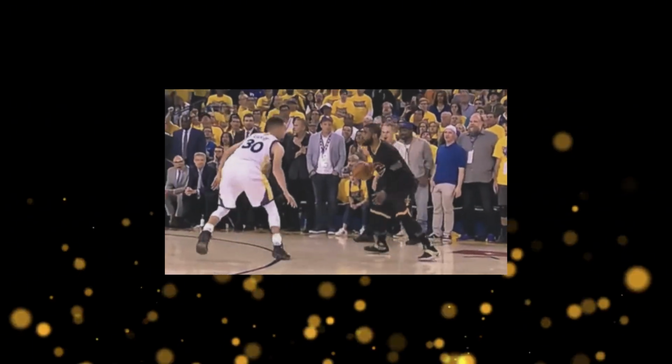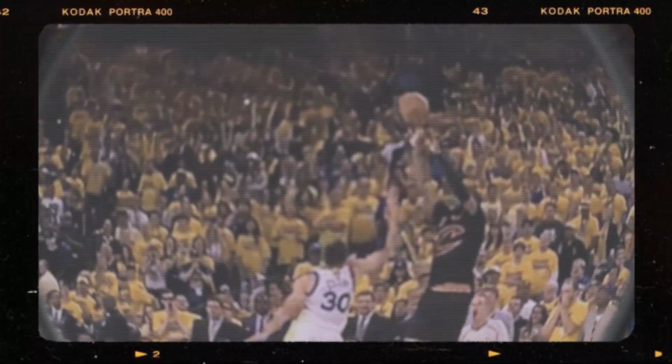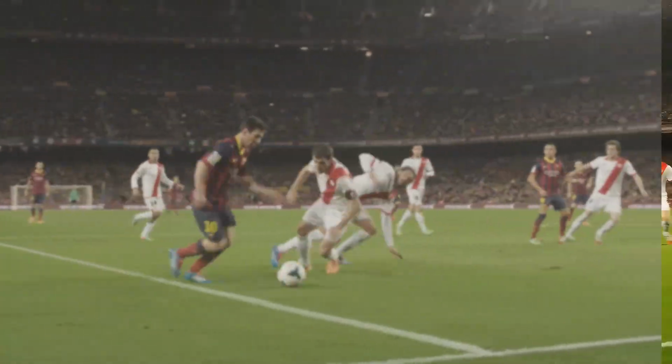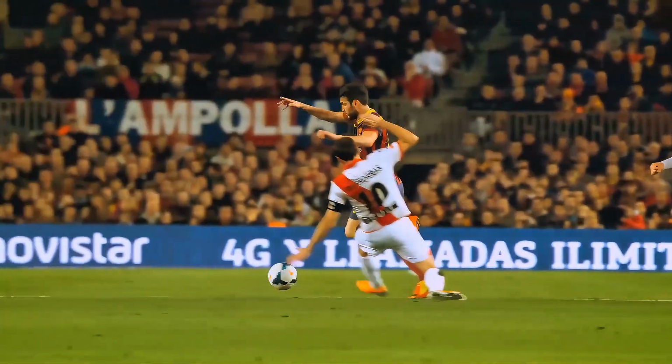Some of the greatest moments in sports history are unforgettable, but let's face it, we've only ever seen them blurry, pixelated, and stuck in old footage. These are the plays that define sports history, yet we've never truly seen them in the detail they deserve. But what if we could relive those iconic sports moments in crystal clear HD?